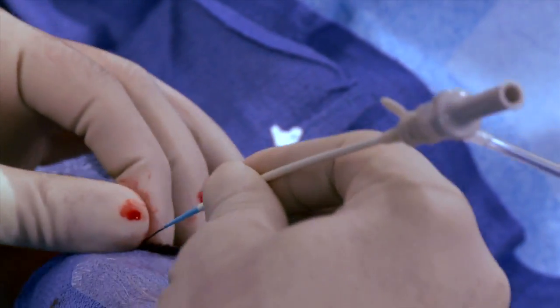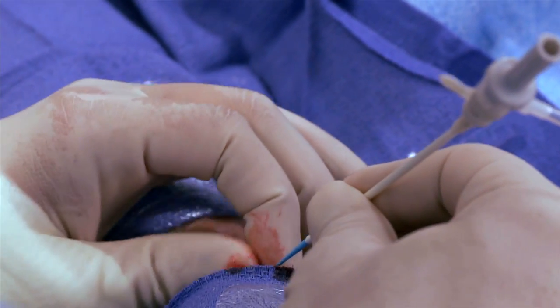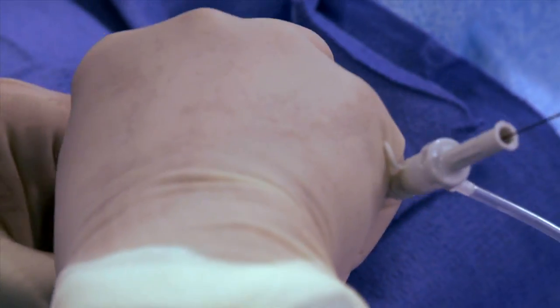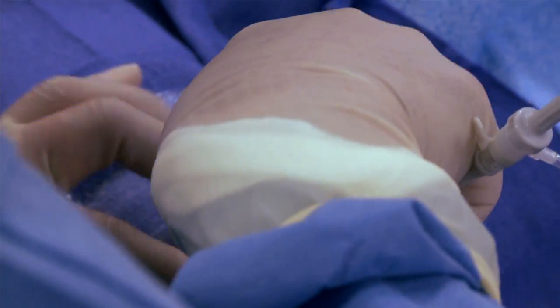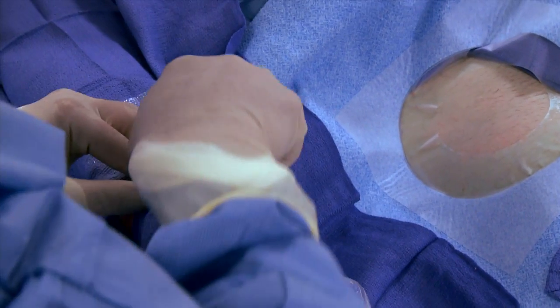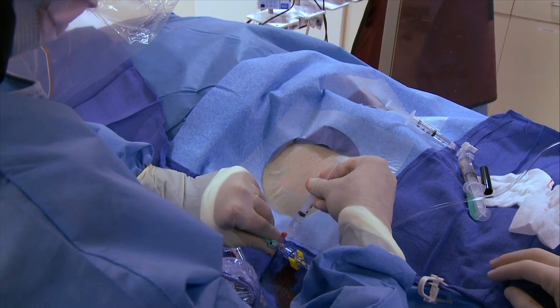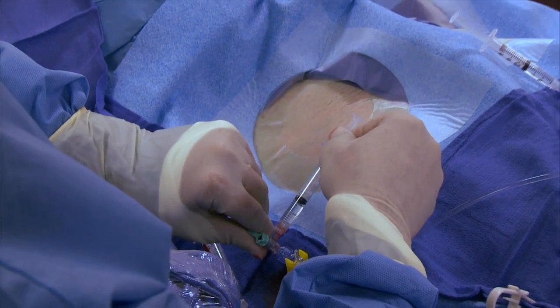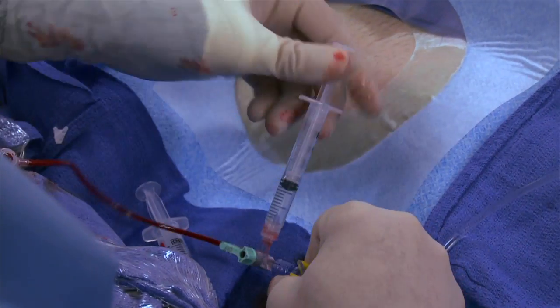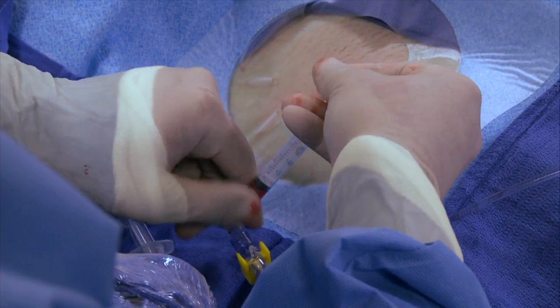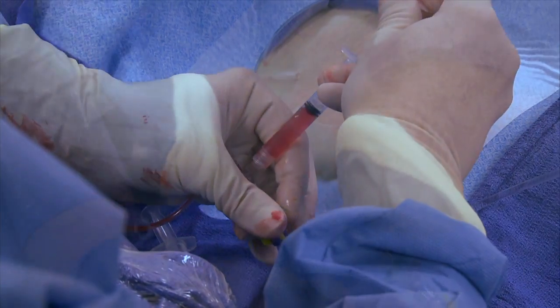An arterial sheath is then inserted into the wrist artery. You may feel a small amount of pressure during this portion of the procedure. We then administer medication through the sheath to avoid any spasm in the artery. This helps avoid any discomfort during the procedure.